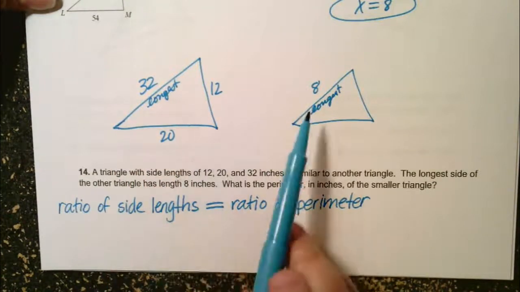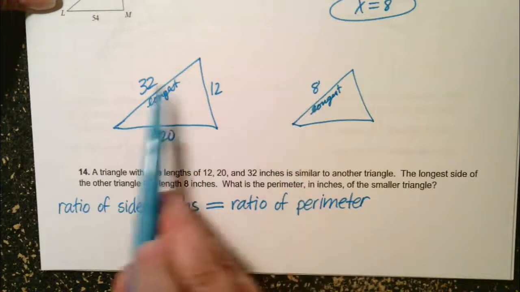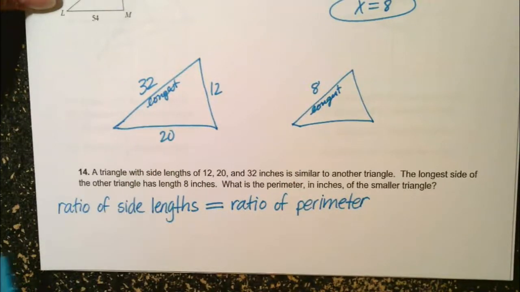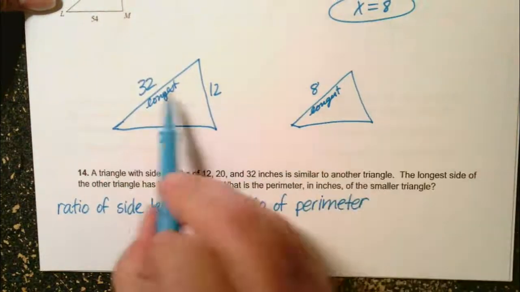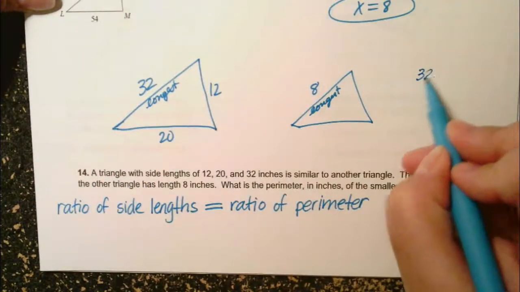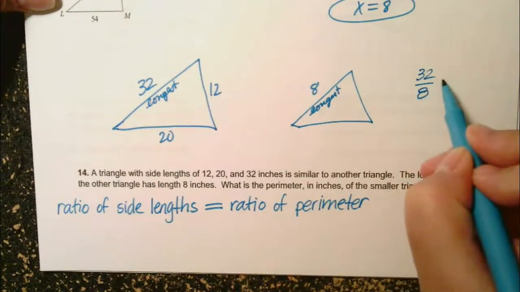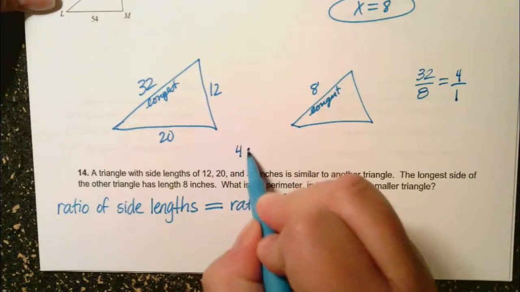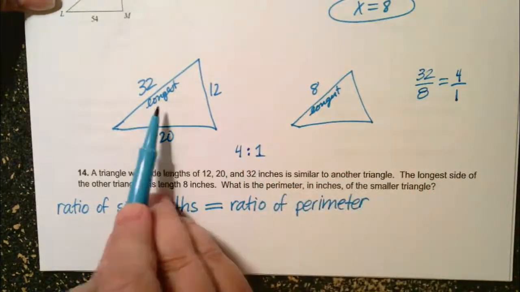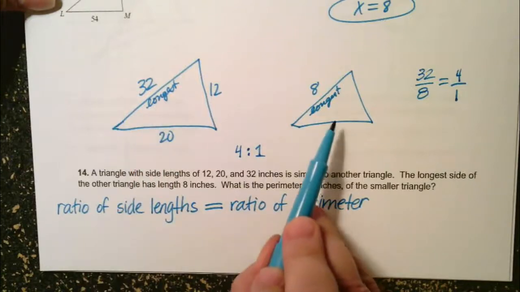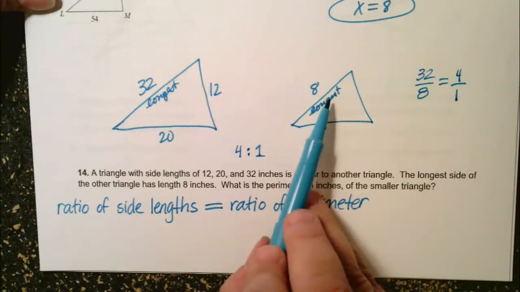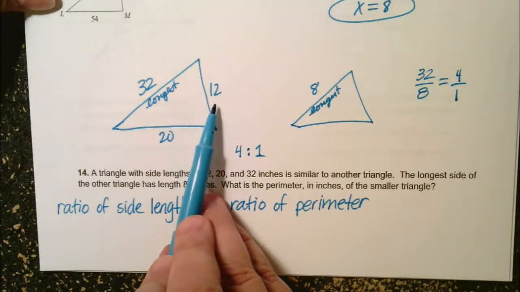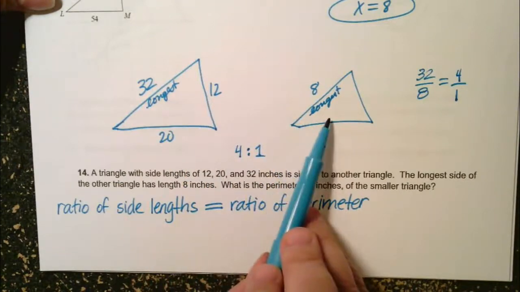Meaning, if the longest side here is 8 and the longest side here is 32. Okay, so that's 32 over 8, which reduces to 4 over 1. This is a 4 to 1 ratio, basically, larger triangle to smaller triangle. How do I know this is a smaller triangle? Well, because 8 is the longest side, and even the shortest side here is 12. So that's how I know that's the smaller triangle.